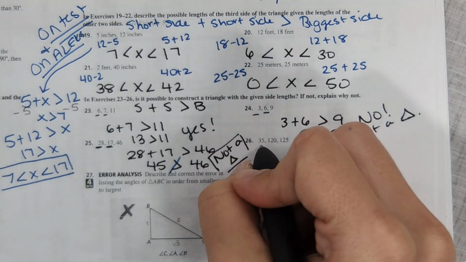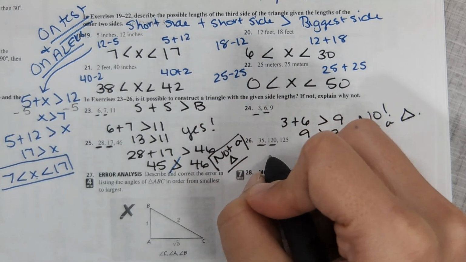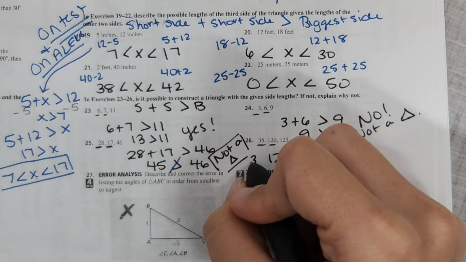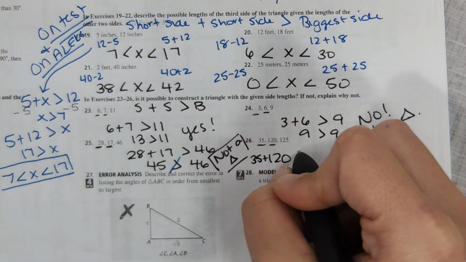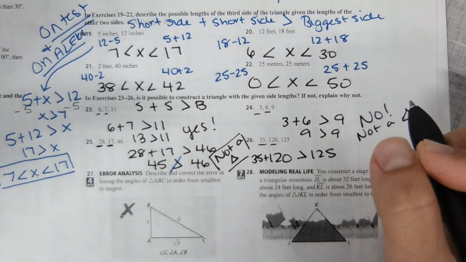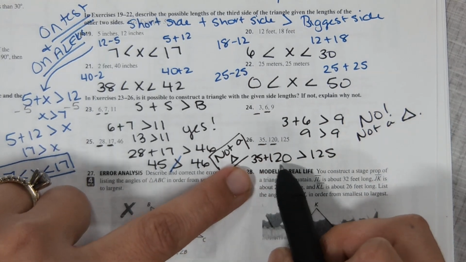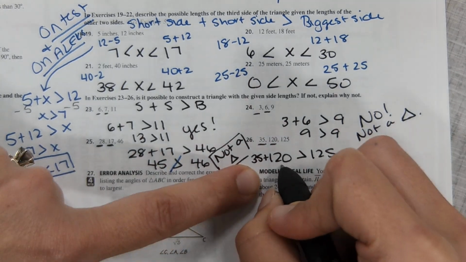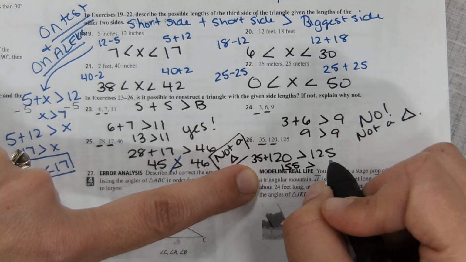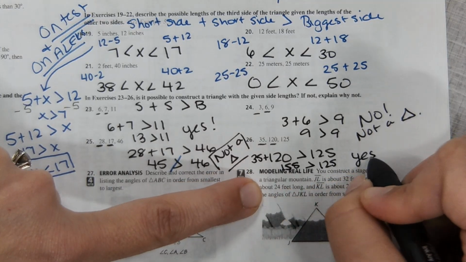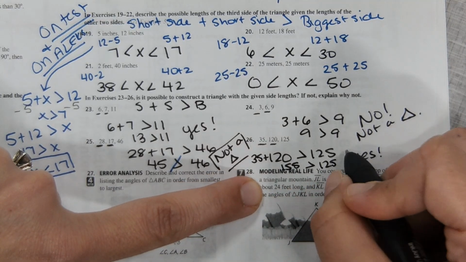And then 26 right here. Add those two numbers together. 35 plus 120, is that greater than 125? Before I can even calculate this, I can tell that's going to be more than 125. It comes out to 155. Is that greater than 125? Yes. So this can make a triangle.